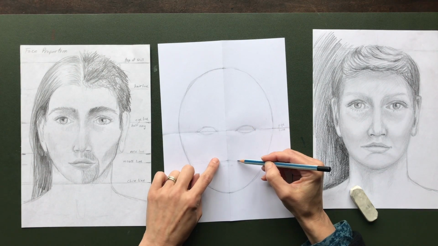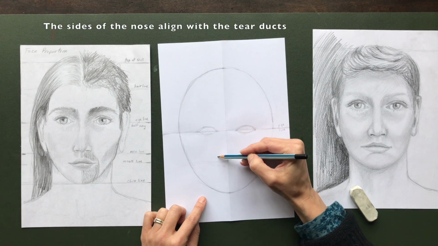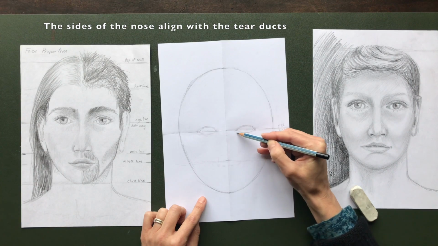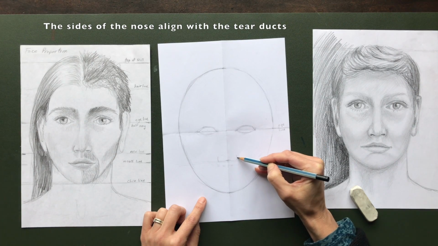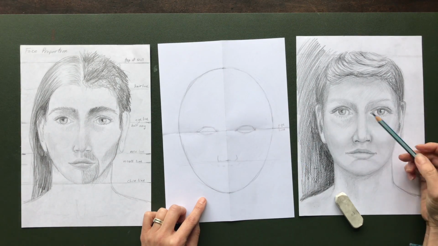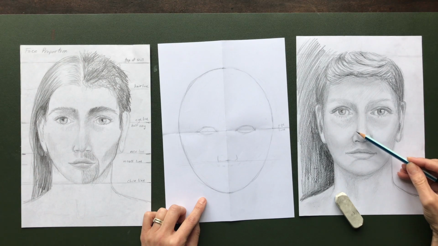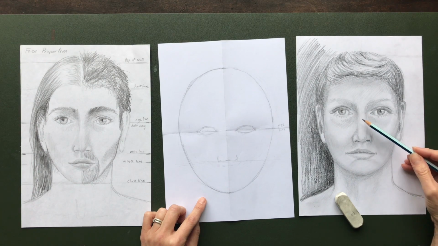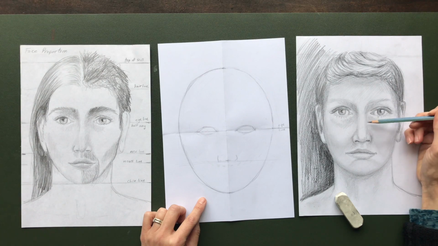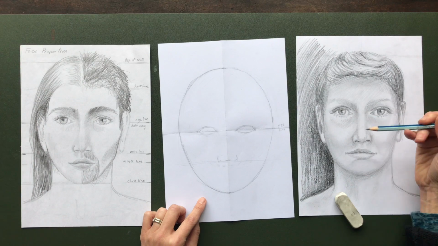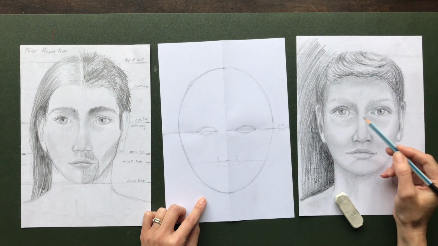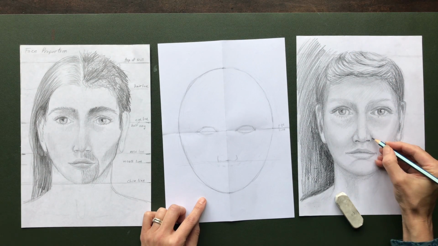The way I do the side bits of the nose, where I can measure that, is I tend to come down from the tear duct and put a curve in there. These sections are really just a shadow, and you wouldn't put a line here unless you were drawing like Picasso. It looks a bit odd if you start putting solid lines. There are very few places on the face where you've got solid lines.